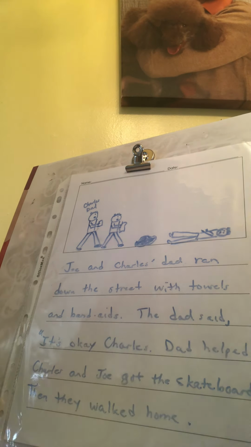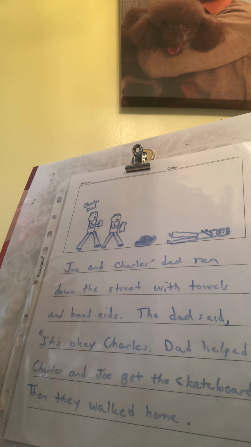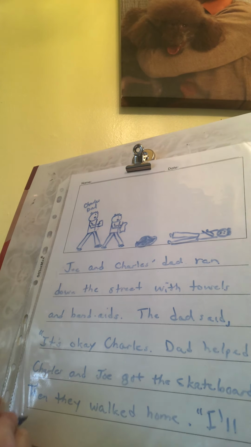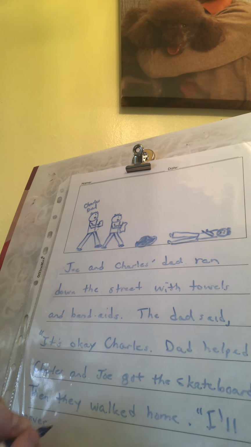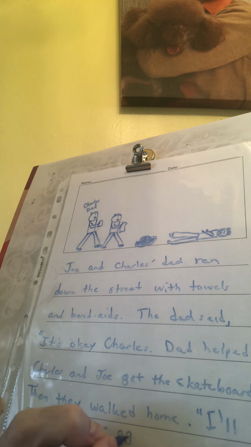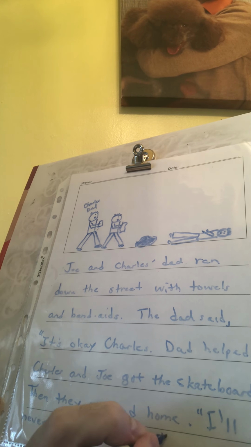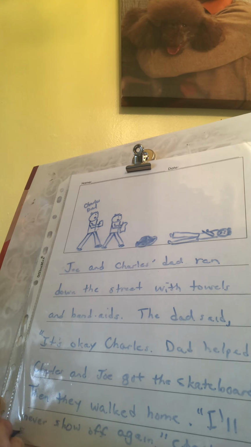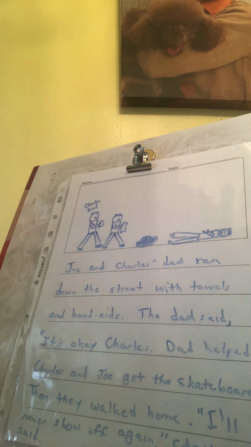Wonder what will be a good last line. I wonder what Charles would say. Maybe, "I'll never do this again," right? "I'll never show off again," Charles said. Oh, I ran out of lines on this paper.